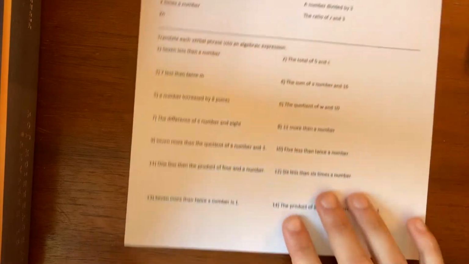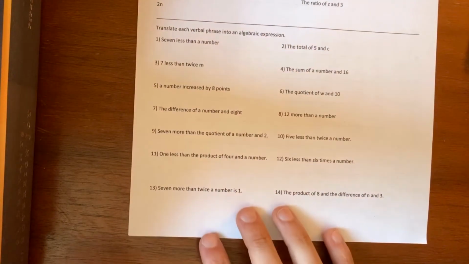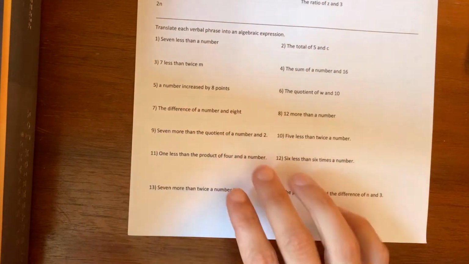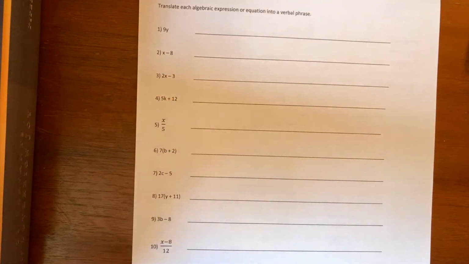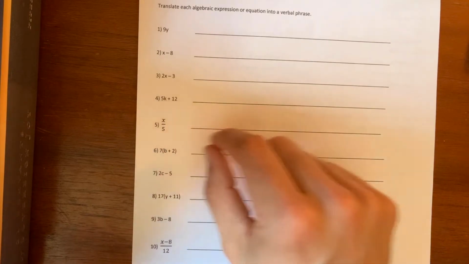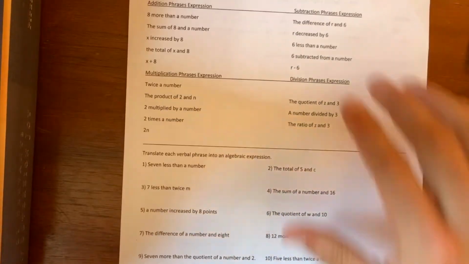And so we're going to do a few of these. We're going to do translating them going from English to math, and then on the back we have these where we're doing the opposite. We're given the math statement, and we have to figure out a way to say that in the English language.